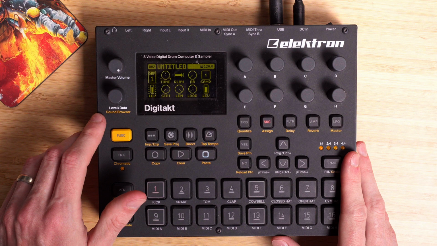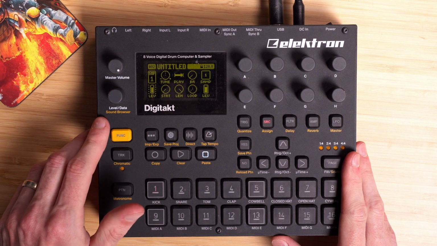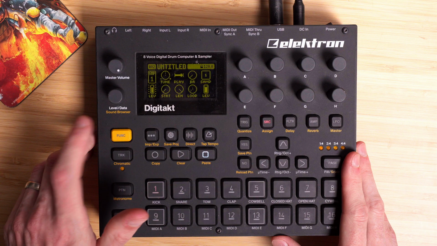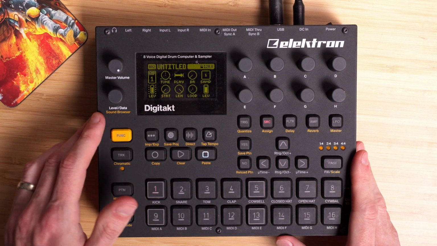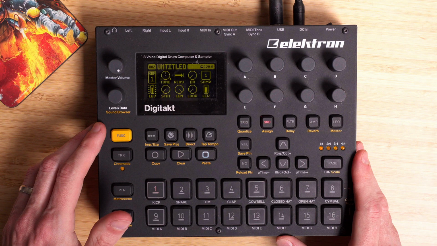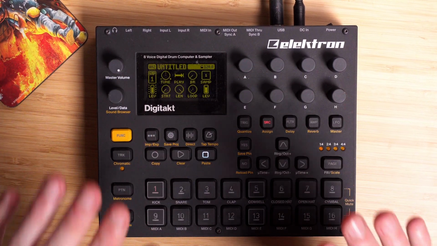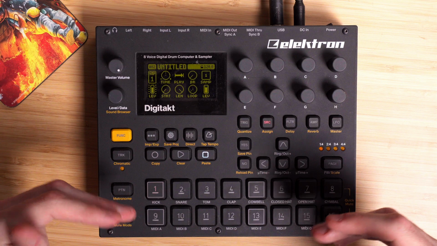And we'll also take a look at what the sound browser means. That was always a little bit confusing for me, but now I realize it's a very powerful feature that I will definitely be using a lot more in the future. So the Digitakt has several layers, and let's start at the highest level and drill down.